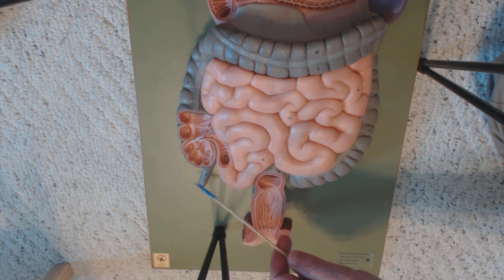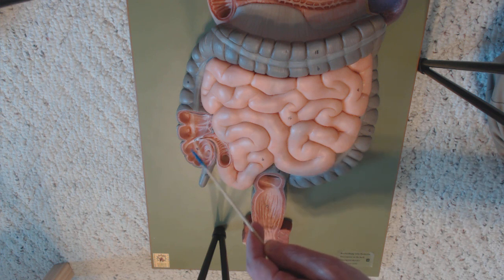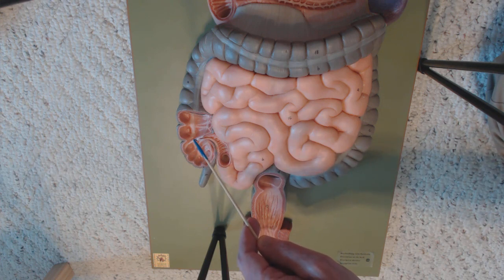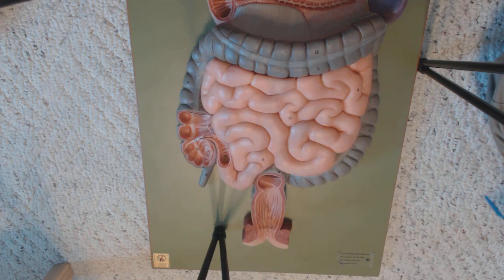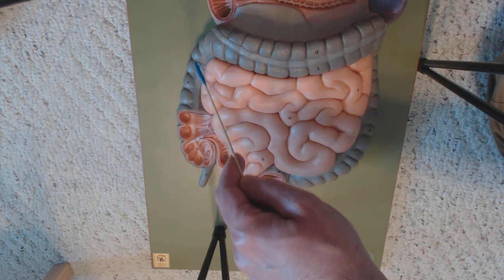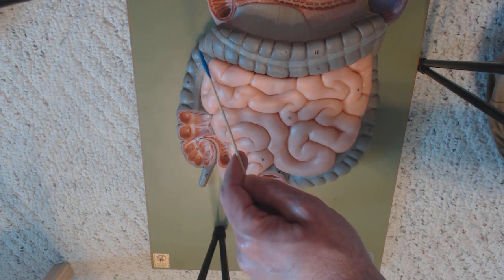Down here is the vermiform appendix. Then this chamber here, which connects to the ileum, is called the cecum. And from here we go to the various parts of the colon. So moving up the right side, food is going to ascend up here through the ascending colon.